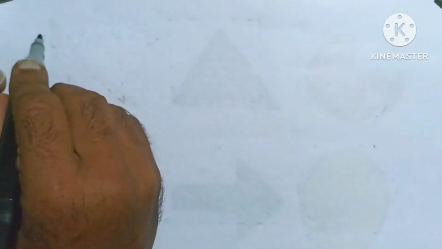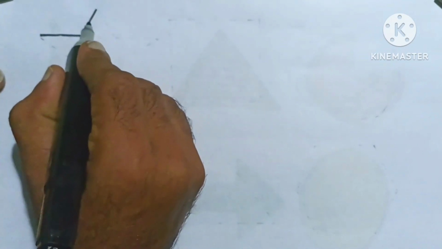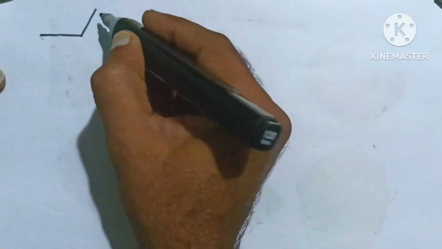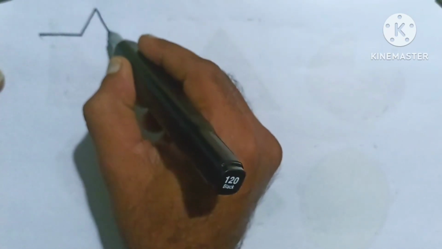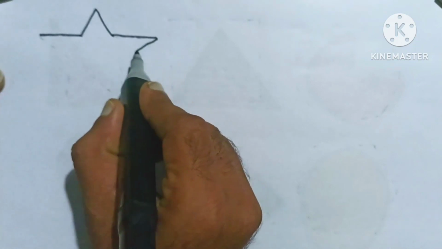A star. We are drawing a star. What is this? It's a star shape, kids.